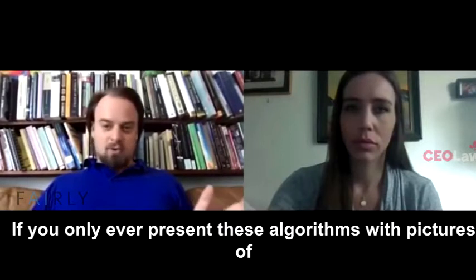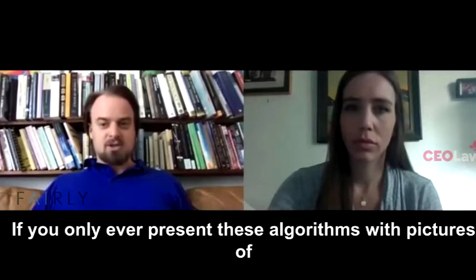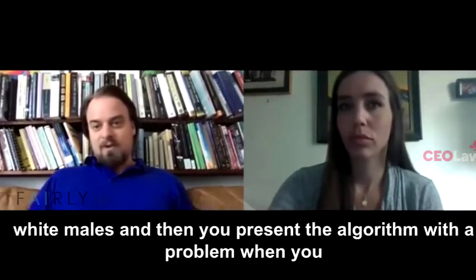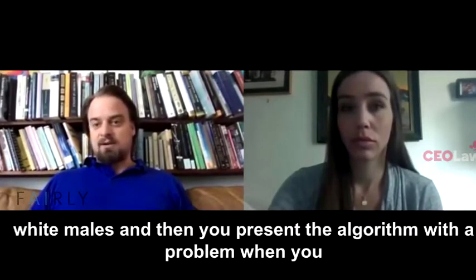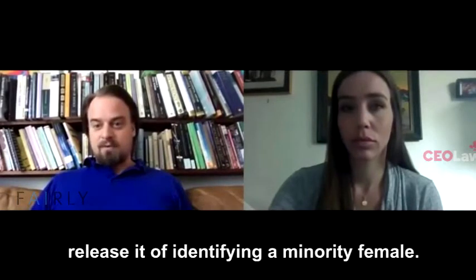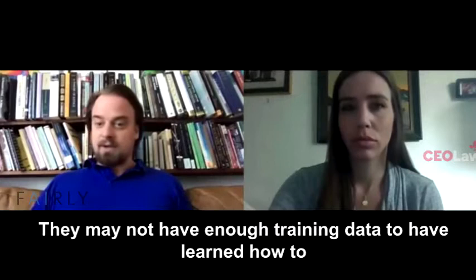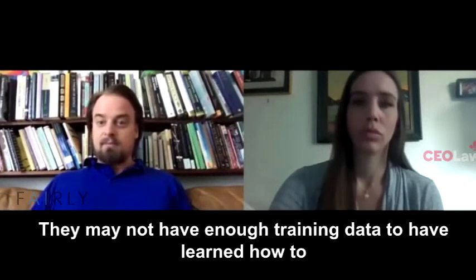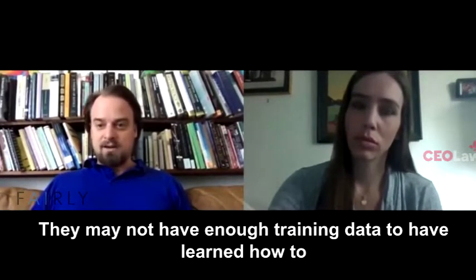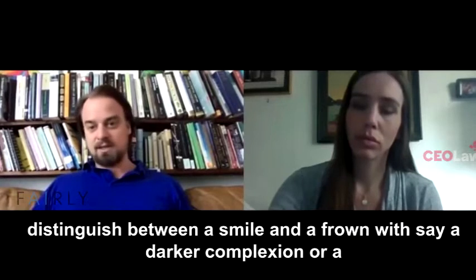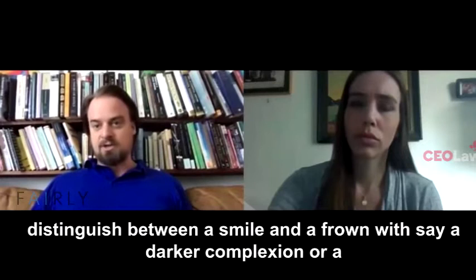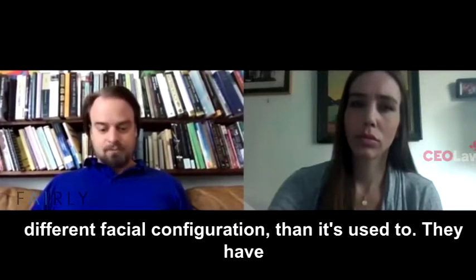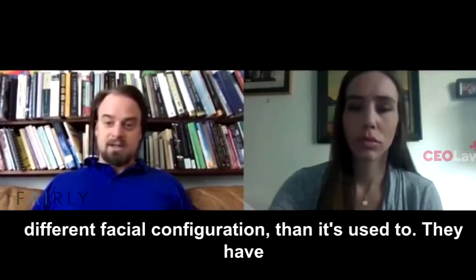If you only ever present these algorithms with pictures of white males, and then you present the algorithm with a problem when you release it of identifying a minority female, they may not have enough training data to have learned how to distinguish between a smile and a frown with, say, a darker complexion or a different facial configuration than it's used to.